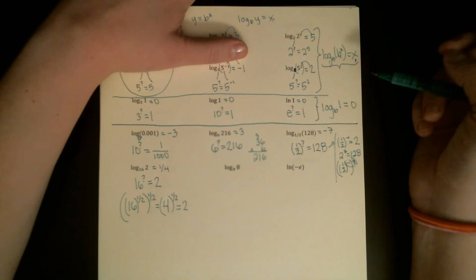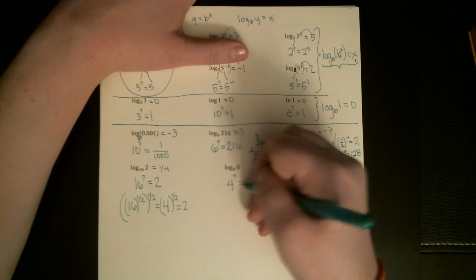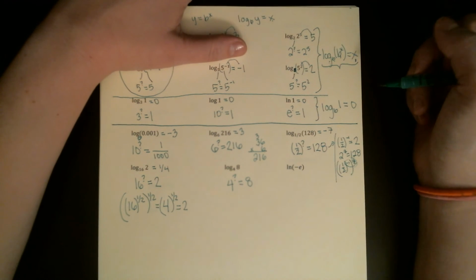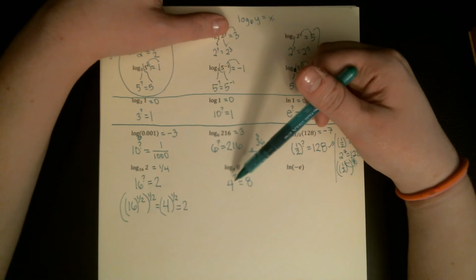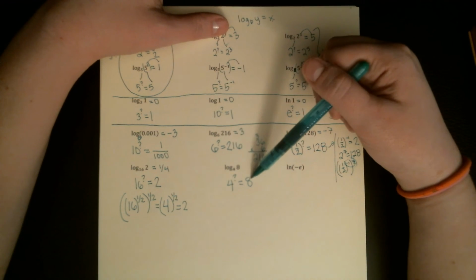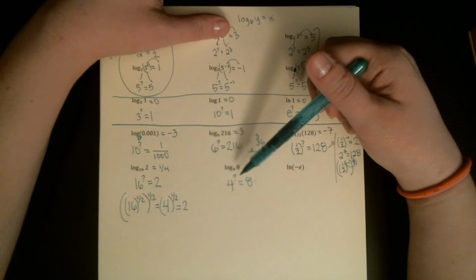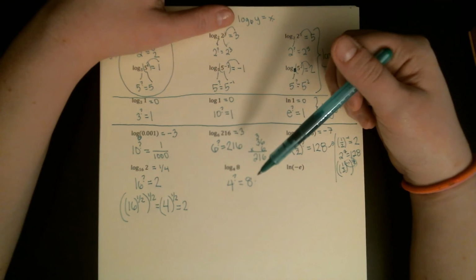Log base 4 of 8. Okay, so this is what power of 4 gives me 8. This one I find is the very trickiest for people, although it's sort of similar to the last one. The problem here is I need to make the 4 bigger, so it's definitely not 4 to the 1 because that would still be 4, but 4 to the 2 is already too big, so it's somewhere between first power and second power. So I'm going to get into fractional powers again.